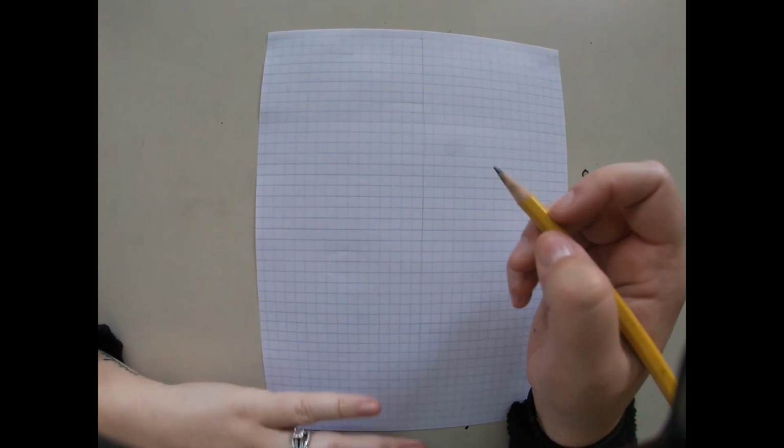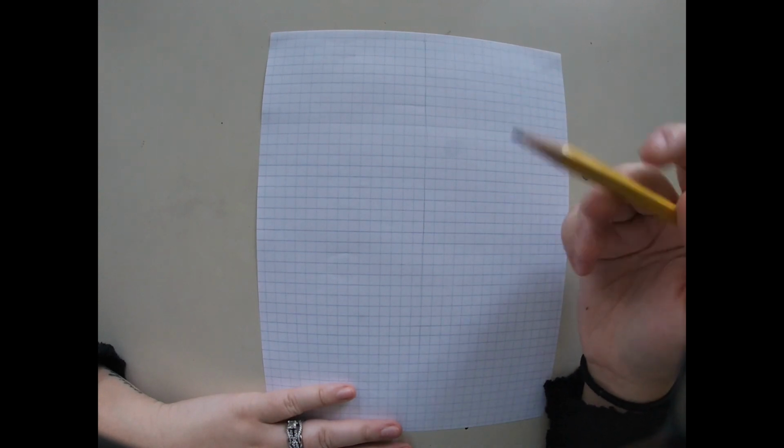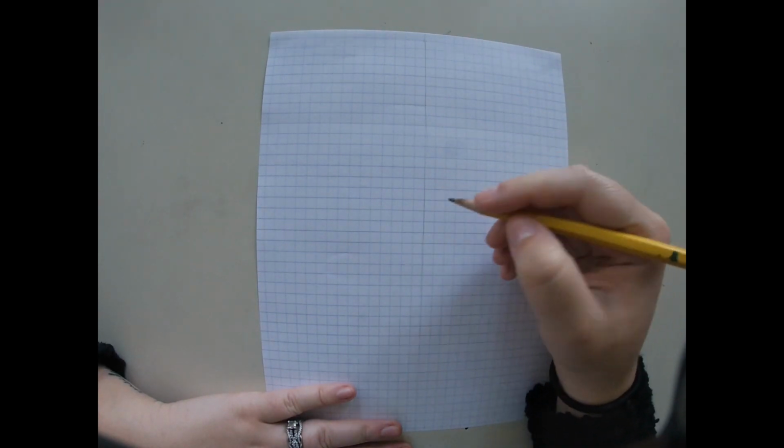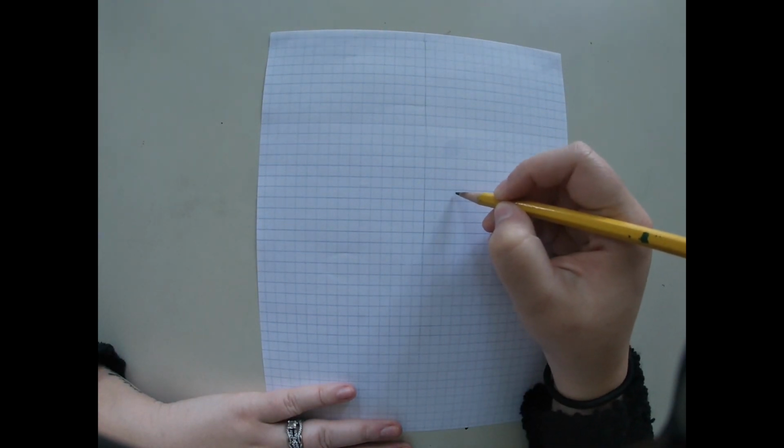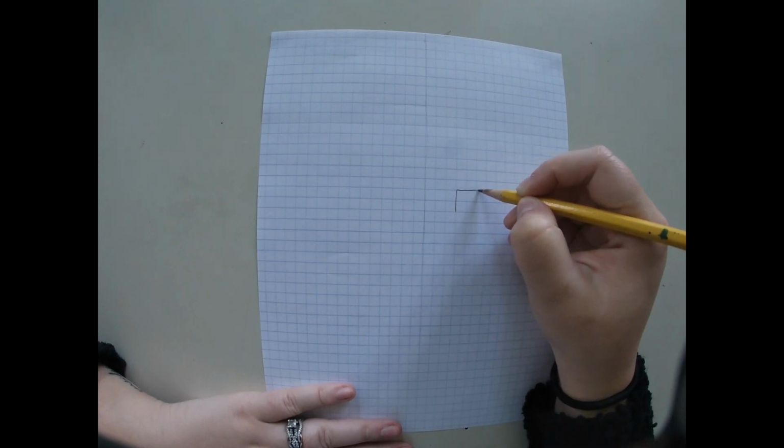And we're using this line as a guide to make sure that our self-portrait is even because our faces are even. They are symmetrical. If you draw an imaginary line down the center of your face, the left side is gonna look pretty darn close to the right side. So go ahead and draw that line.